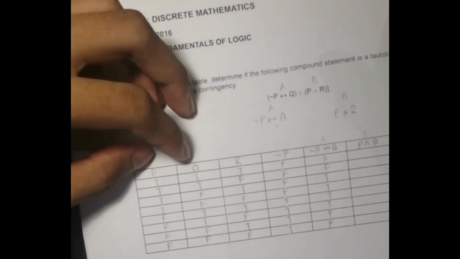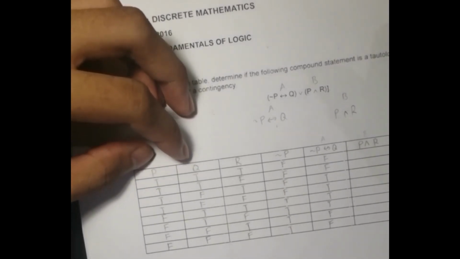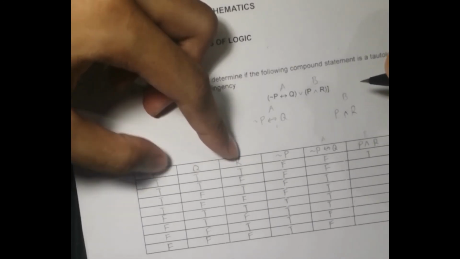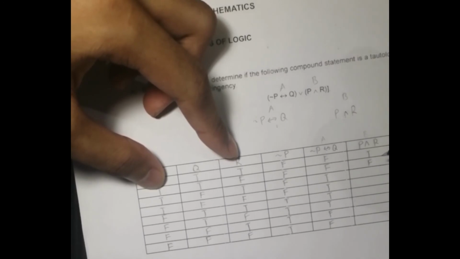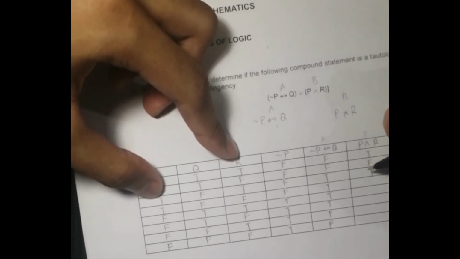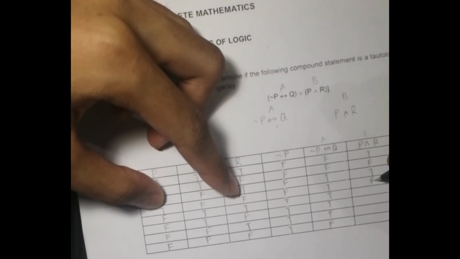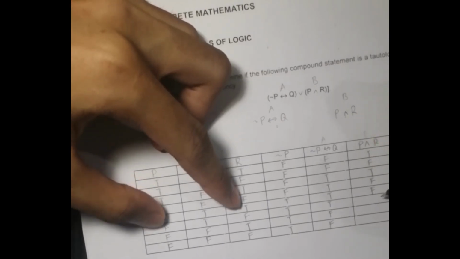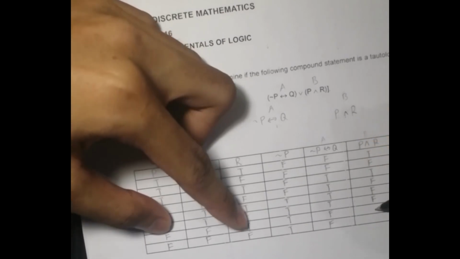Next part is B. B is a conjunction, P and R. Conjunction means that if both statements are true, the statement will be true, otherwise it is false. So true and true is true, true and false is false, true and true is true, true and false is false. False and true is false, false and false is false, false and true is false, and false and false is false.